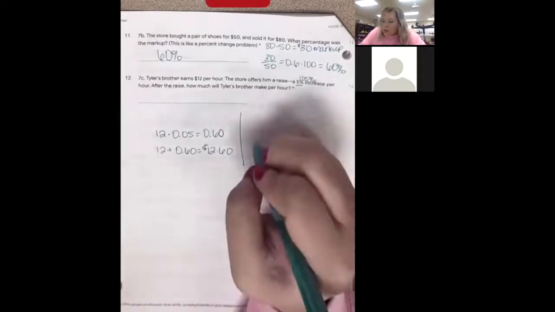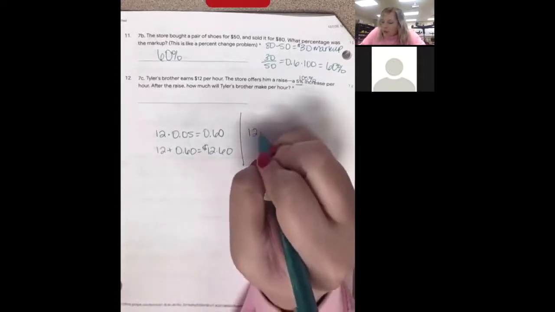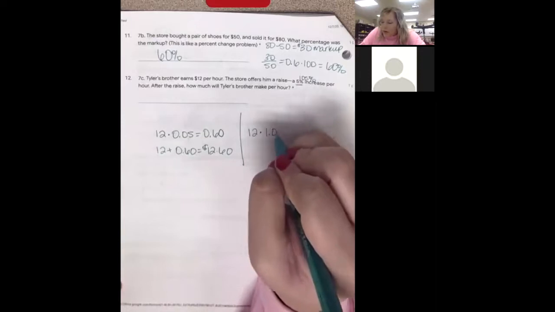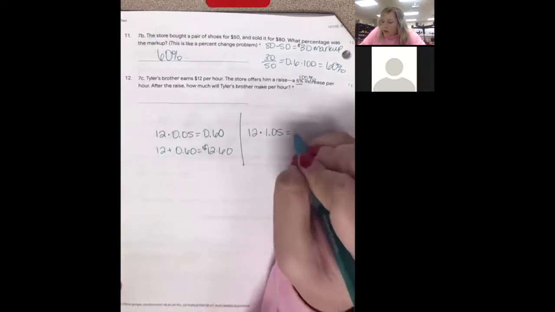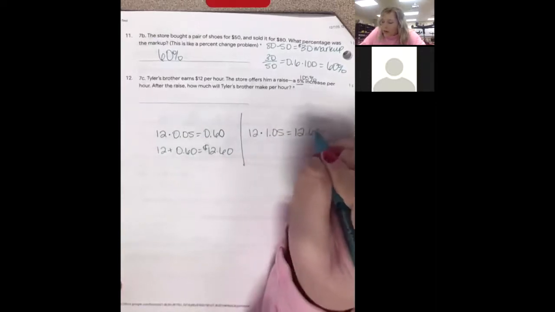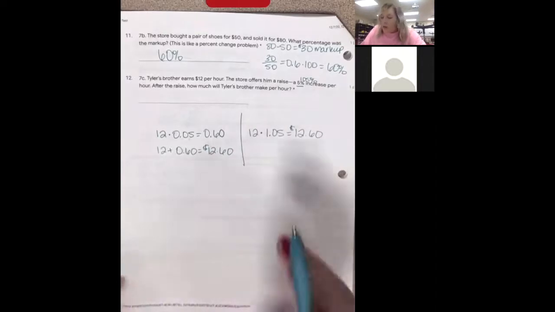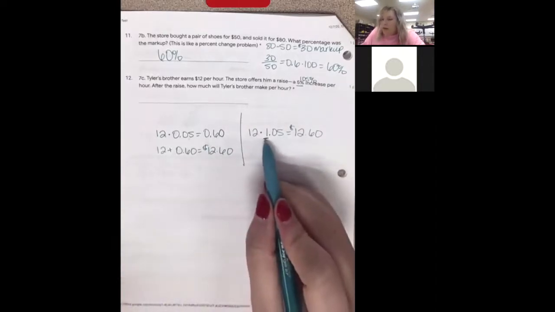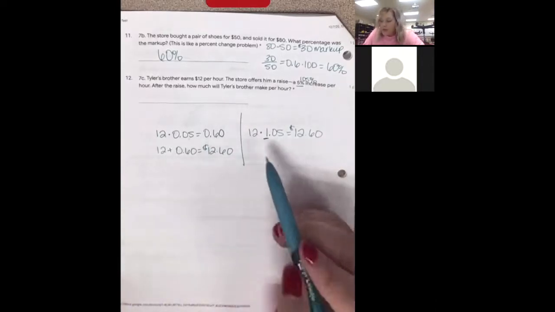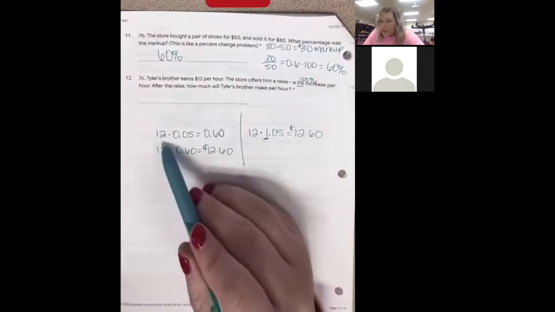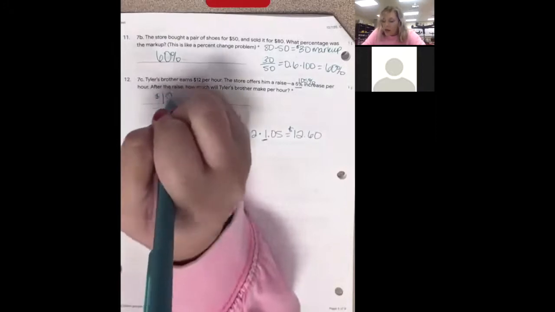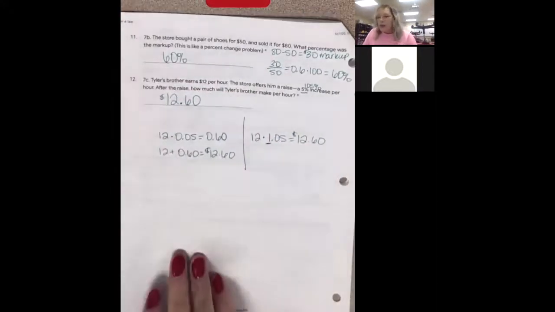Or if you had used the 105%, you would have gotten $12.60. So remember this one right here just represents 100%, which is 12. So that saves you a step of having to go back and add that. So $12.60 is how much he makes per hour.